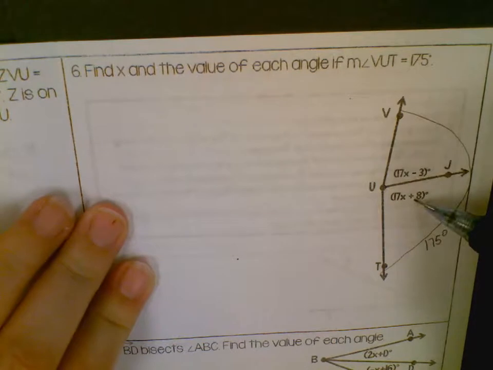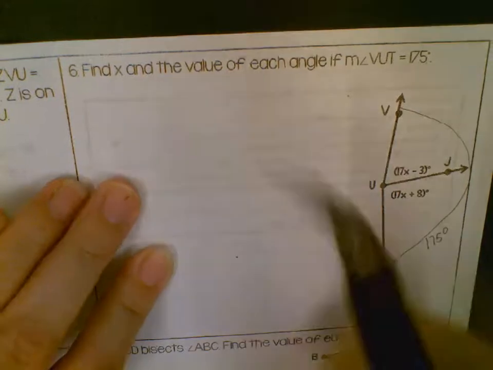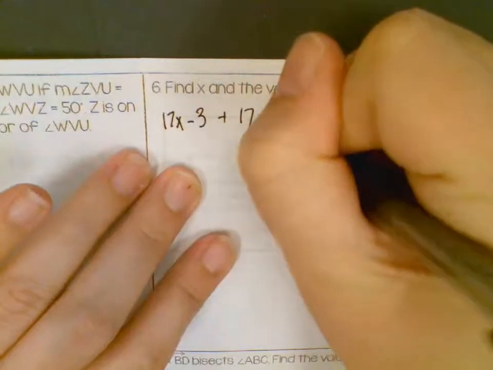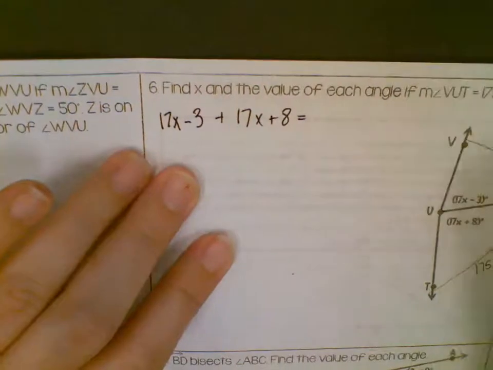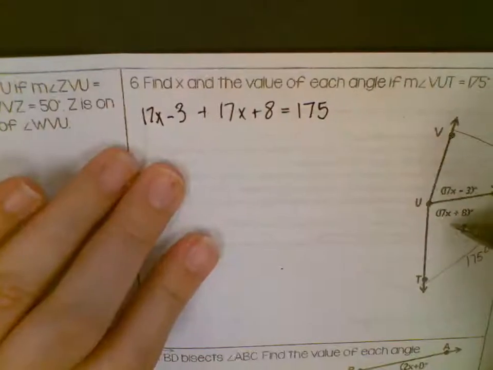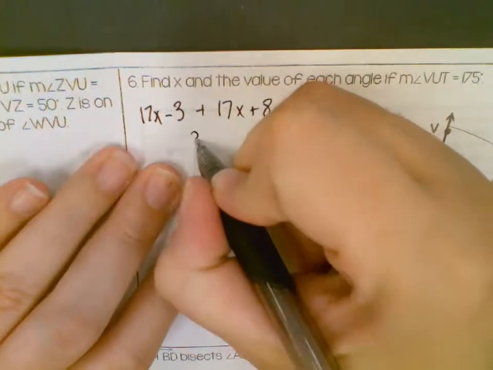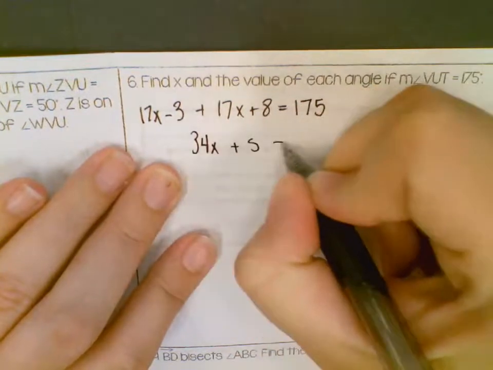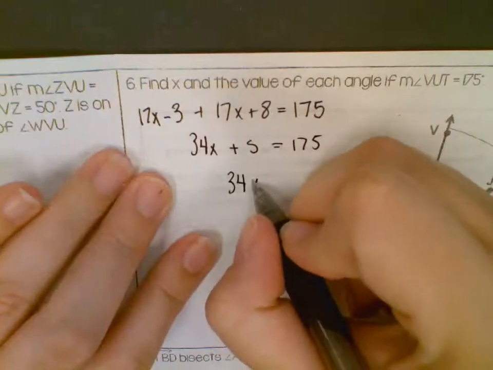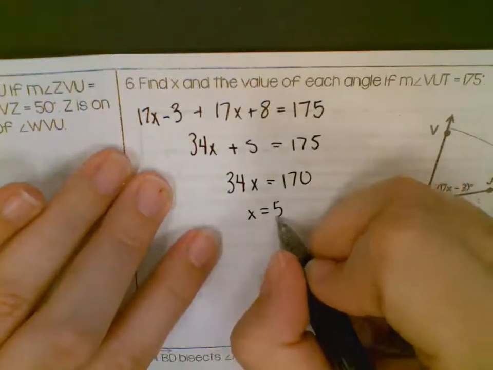Okay, so we know that the pieces added together equal the whole angle. Okay, so 17x minus 3 plus 17x plus 8 equals the whole thing of 175. So the two parts added together equal the whole thing. Okay, so combine like terms. So that'd be 34x plus 5 equals 175. Subtract 5. So 34x equals 170. Divide by 34, and we get that x is 5.